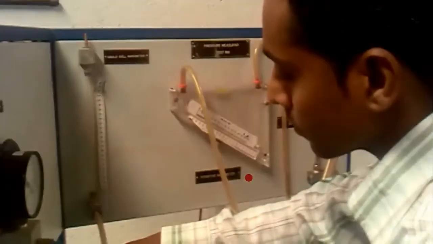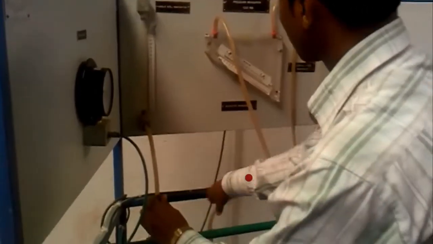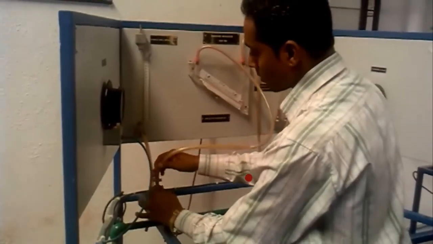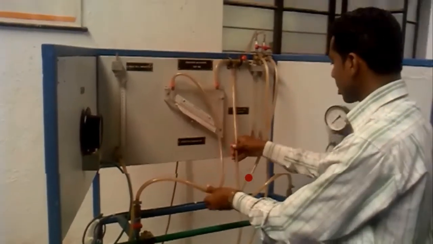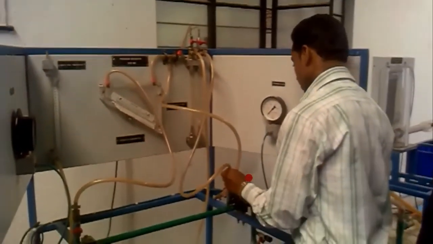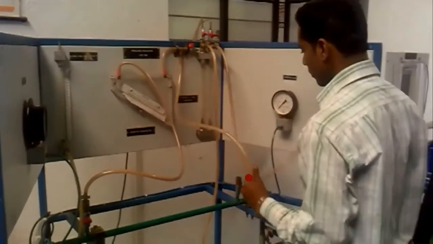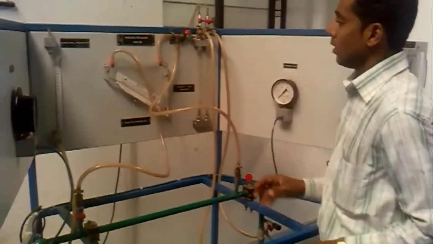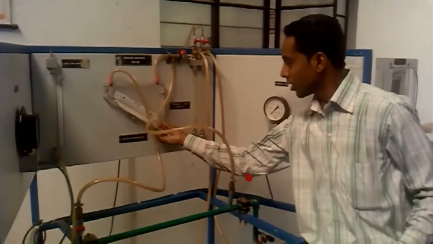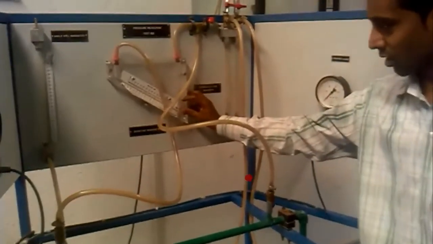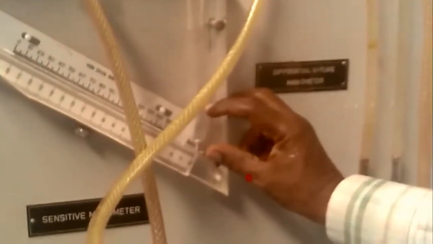Now, likewise, this is the sensitive U-tube manometer. For this also, we can have a connection. Left side connection and right side of this pipe, we can connect here. Now here some mercury is present, very little mercury. We have to fill mercury this much in this device.